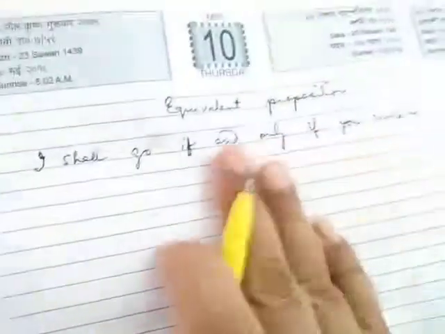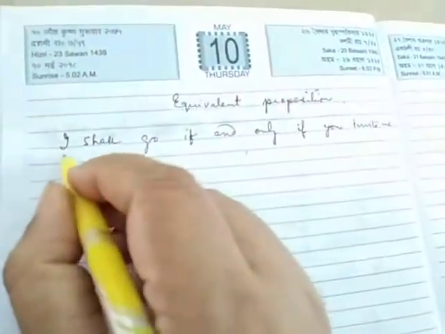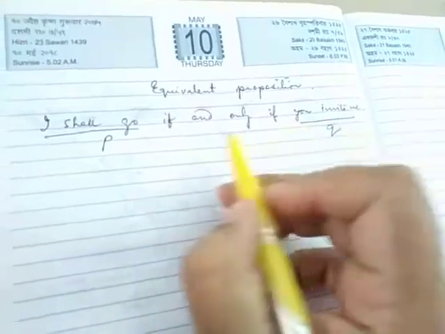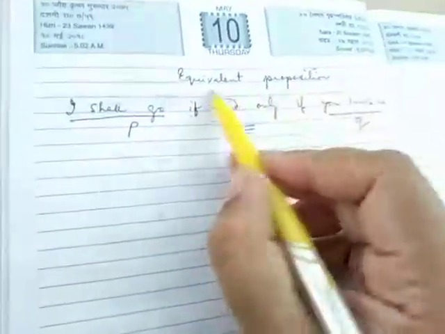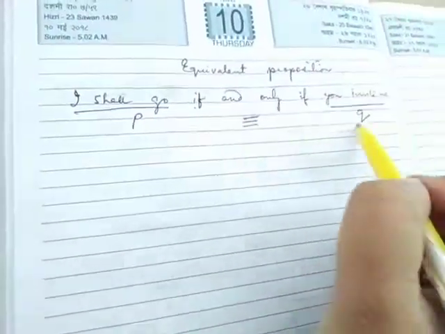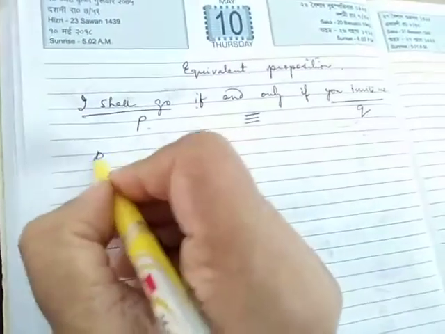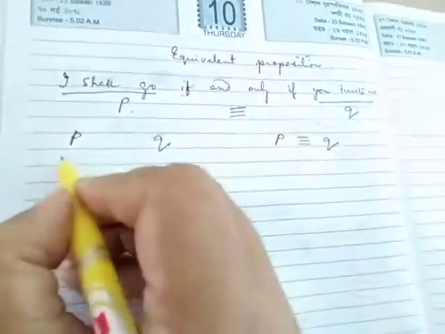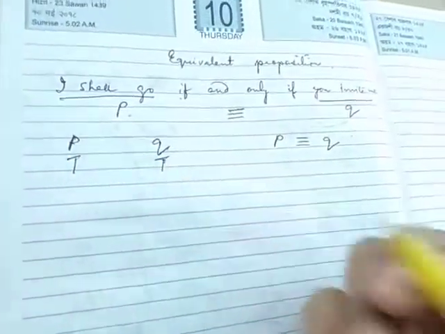And the equivalent function. This is the equivalent proposition, and if I symbolize it, this is the first sentence, this is the second one, and for if and only if, we give three bars. This is equivalent, which means the whole sentence will be true when the values are equal. So I put it here like this. Now I shall go, you invite me.